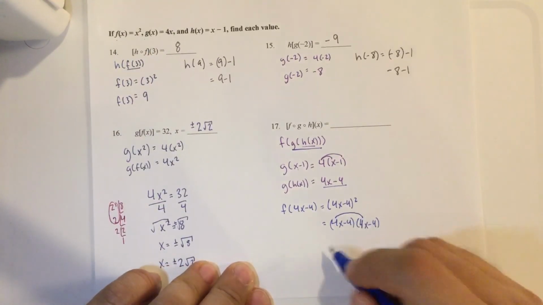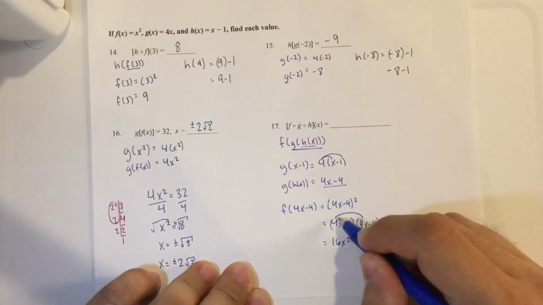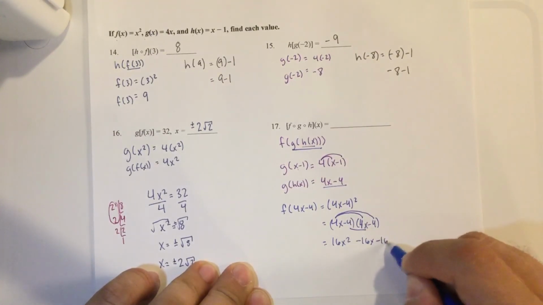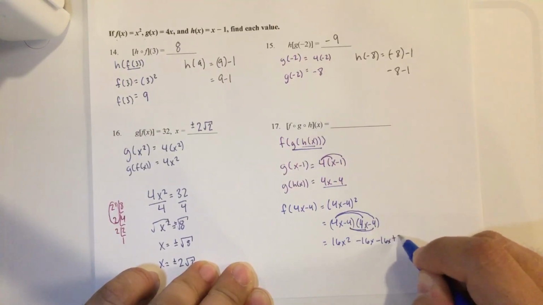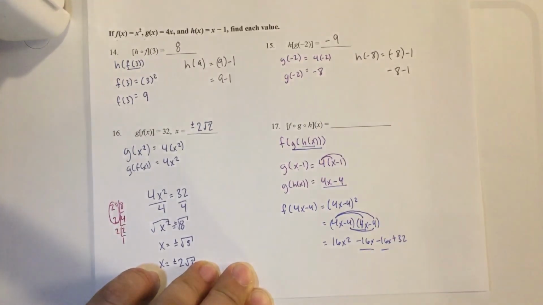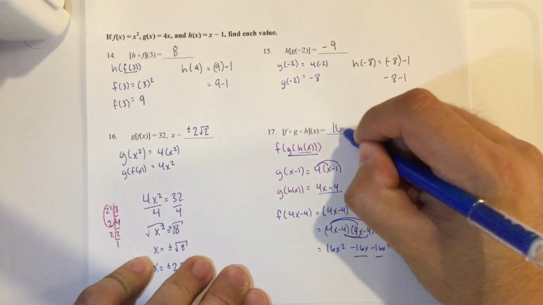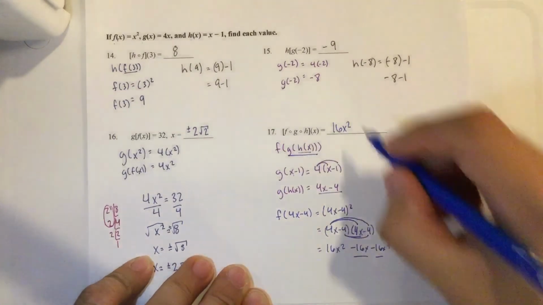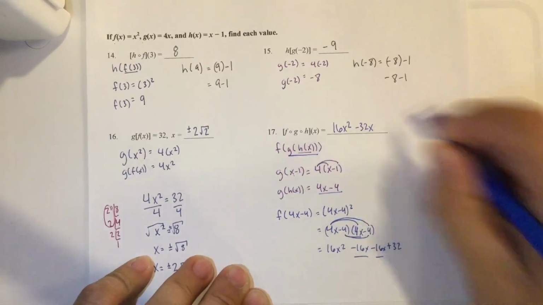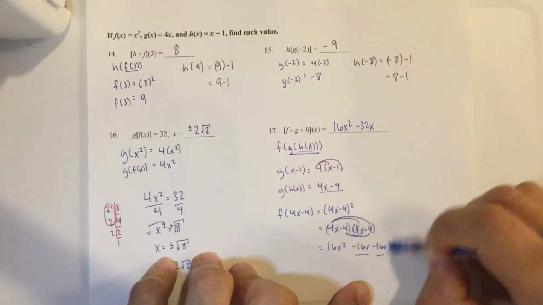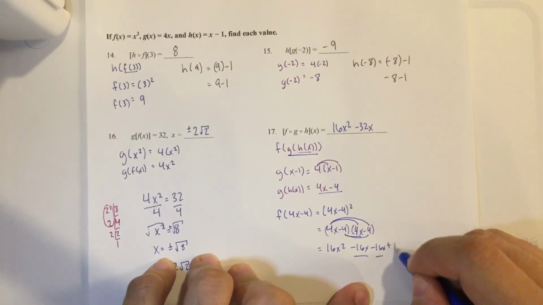So 16x squared minus 16x minus 16x plus 32. Once again, the middle terms are the ones that can combine. So my final answer when I simplify it is 16x squared minus 32x. And I just realized that negative 4 times negative 4 is not 32, it is 16.